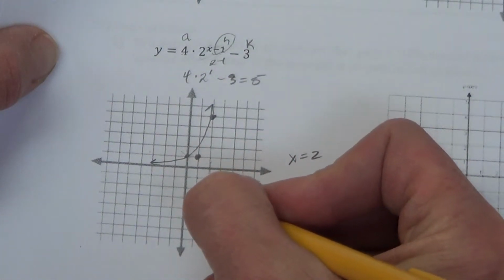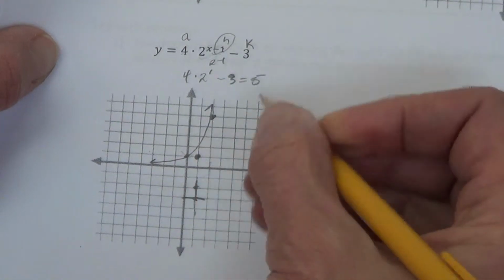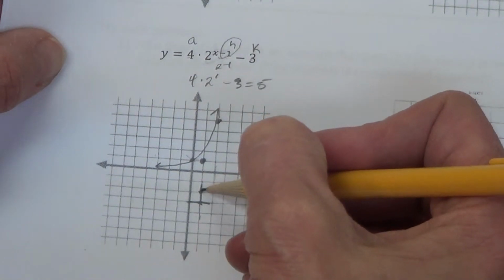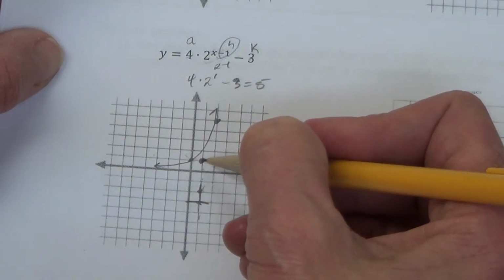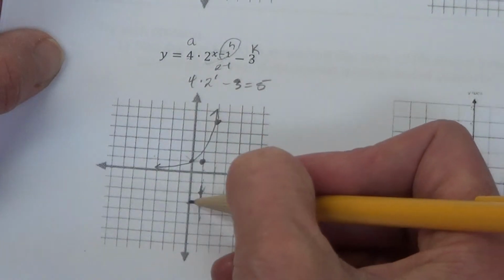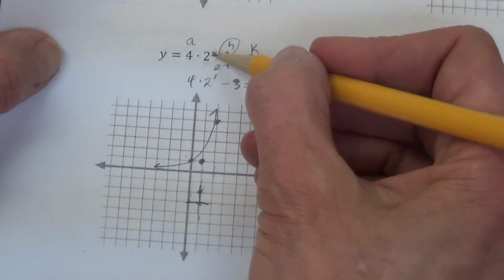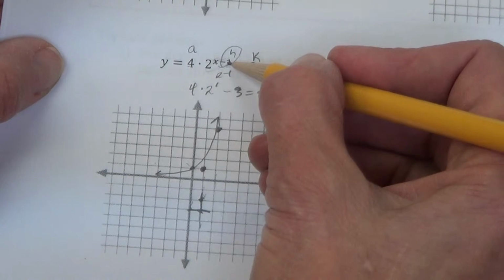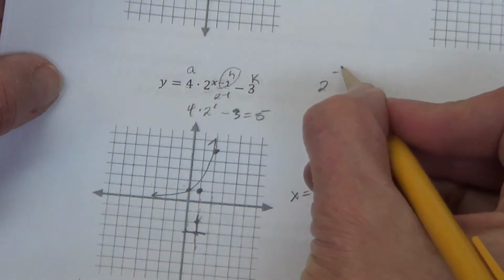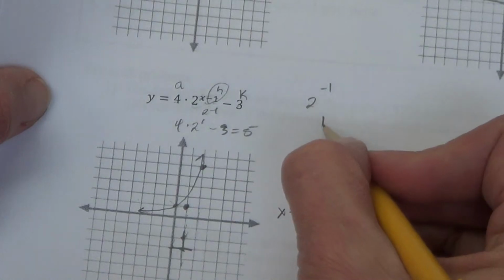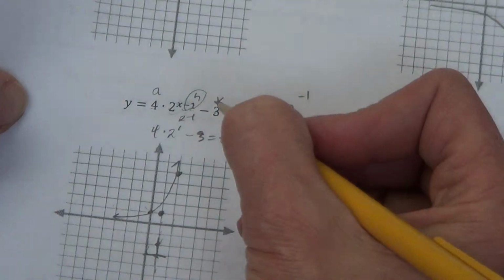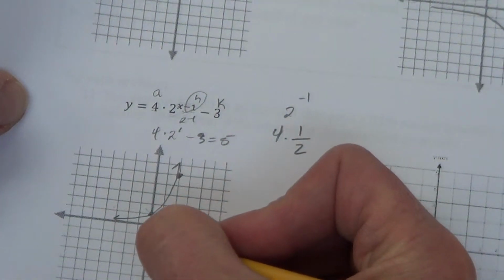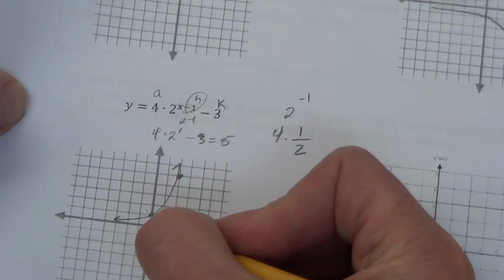See, the axis would be right there. And normally, if we just had the minus 3 without stretch, it would cross right there. But because we have the stretch, it comes off the axis by a factor of 4. Okay, let's plug in our 0. See what 0 does. 0 minus 1 is negative 1. 2 to the negative first, remember from your exponents, is 1/2. 1/2 times 4 is 2. 2 minus 3 is negative 1. So it's right there.